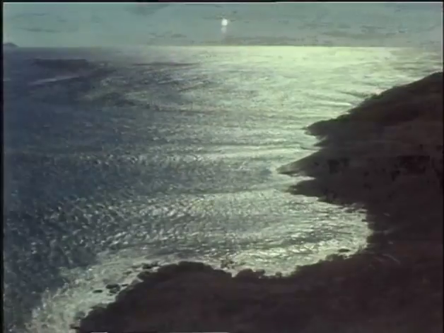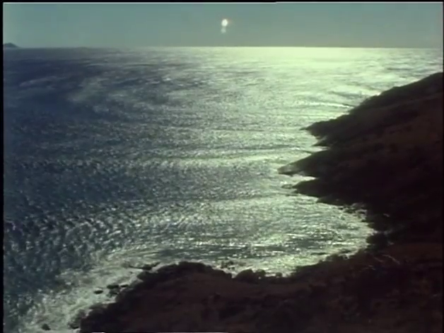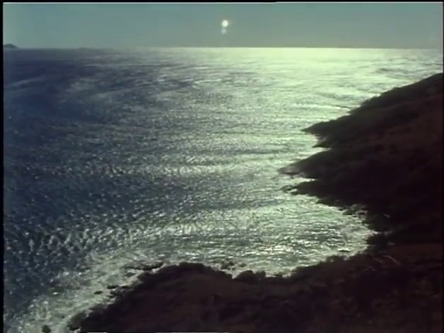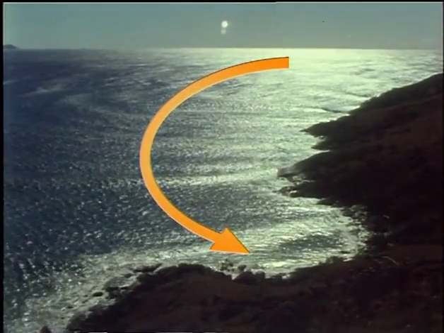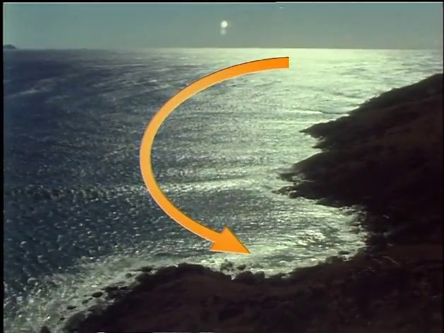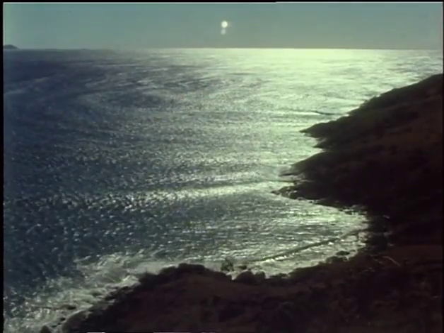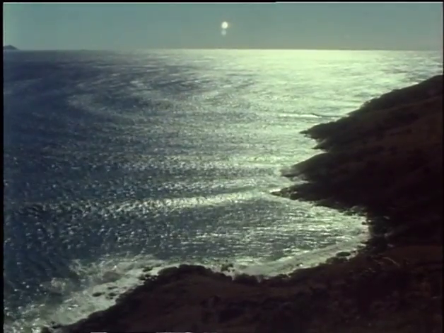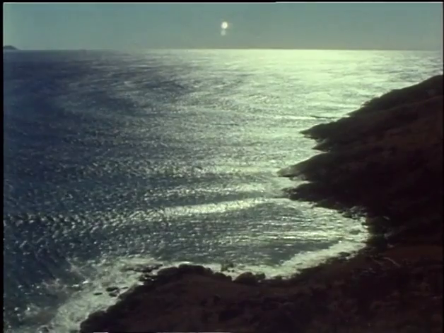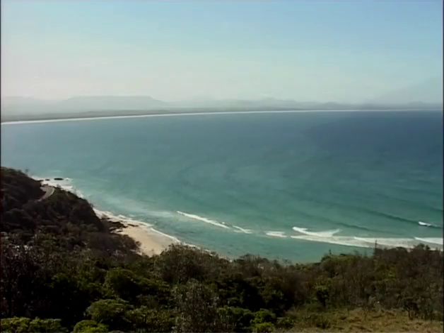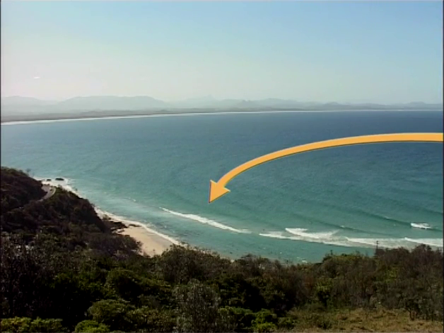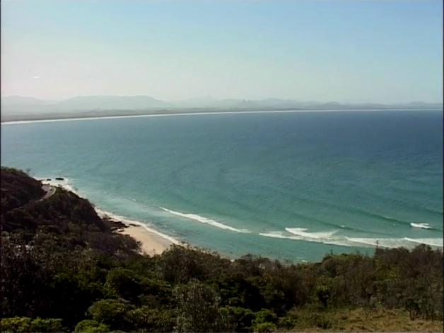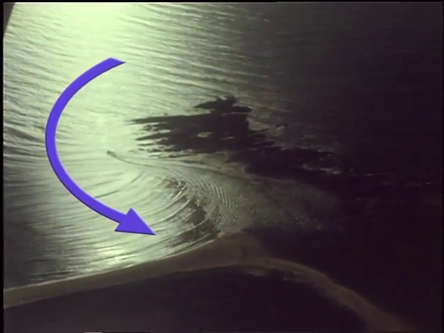Diffraction and refraction are often seen together. These waves are swinging around the headland almost 180 degrees. This is due to diffraction in the deeper water and refraction in the shallows. The same is occurring here and here.